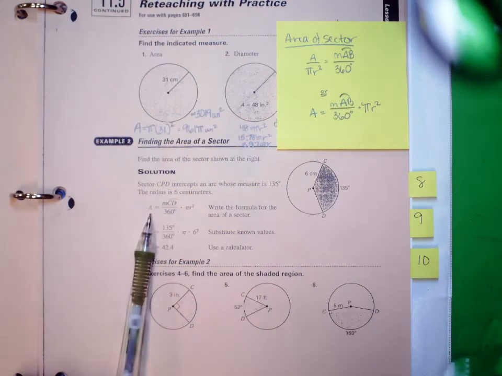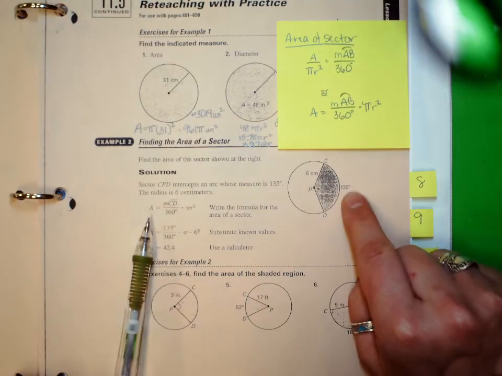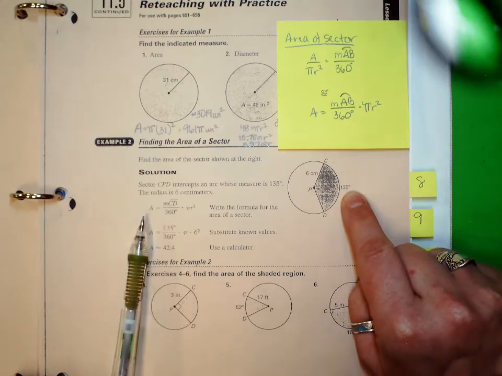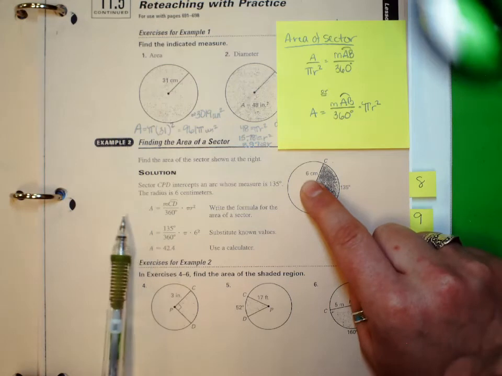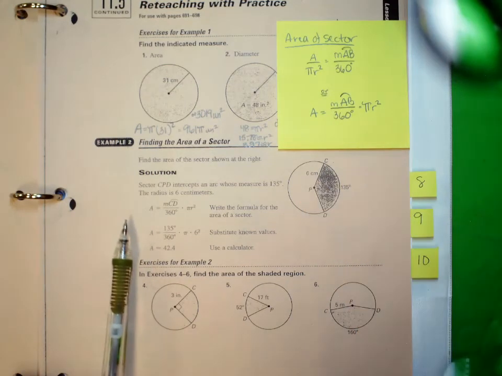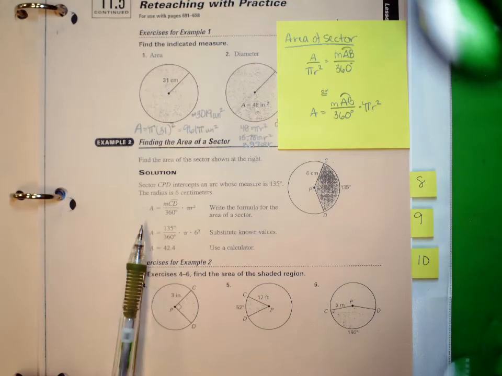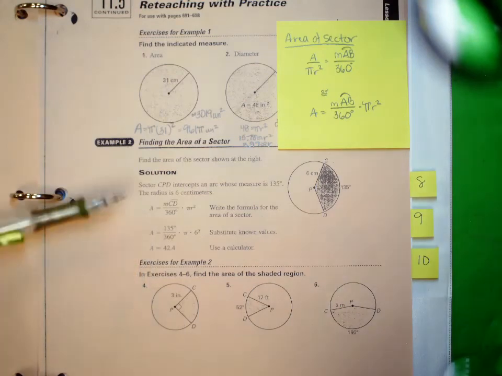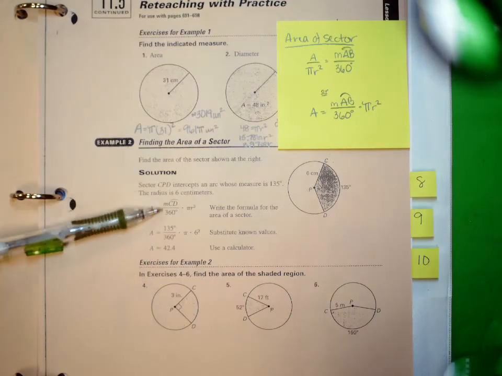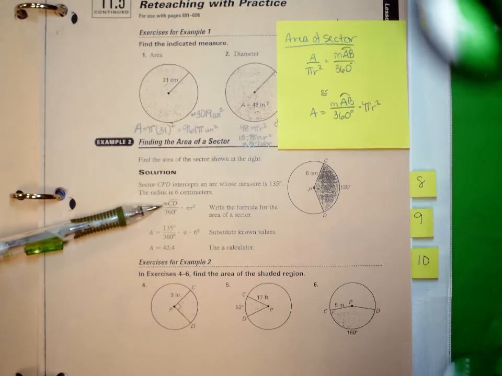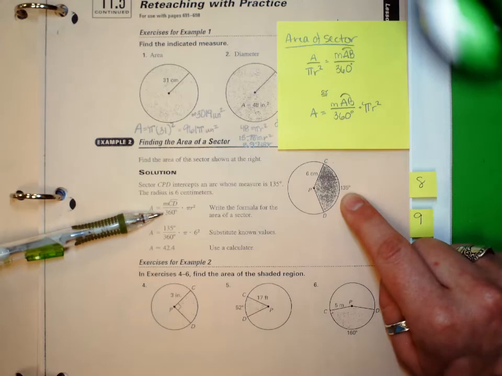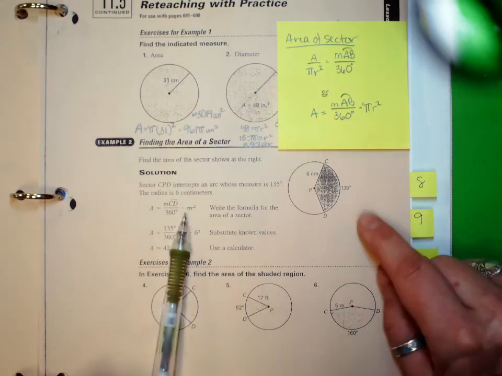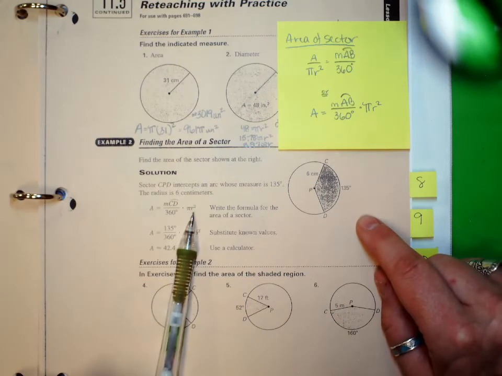So they give us the information of the arc length, 135 degrees, and they tell us that the radius is 6 centimeters. So to be able to calculate the area, we would take the arc length, the measure of arc CD, which is 135, divided by 360 degrees in the entire circle. From there you multiply by pi times r squared.